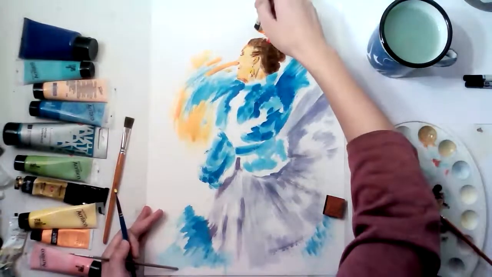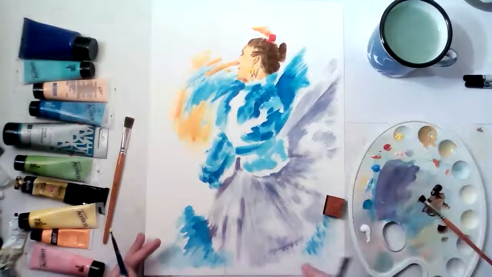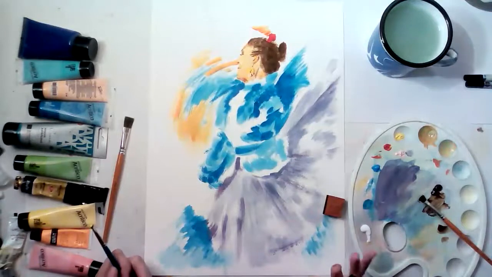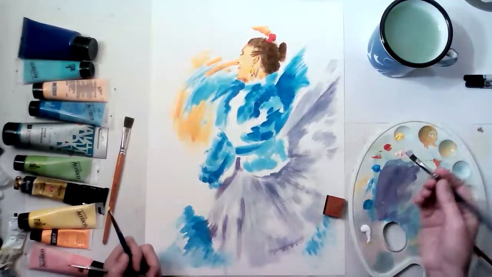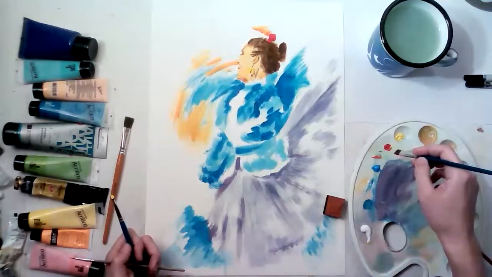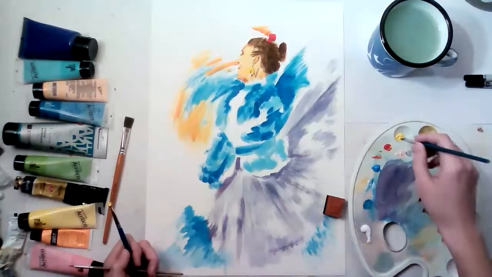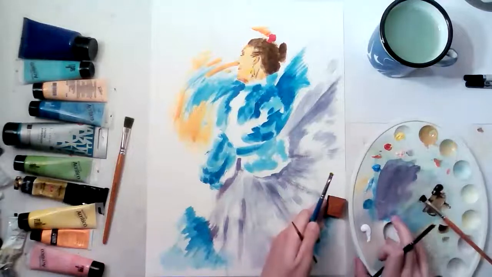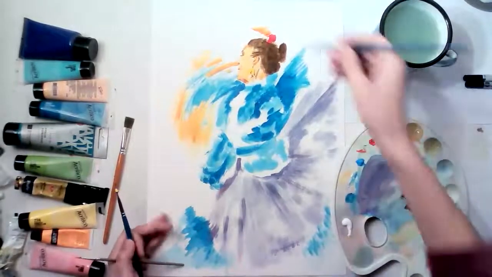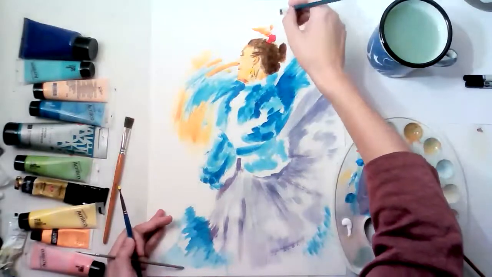So what I also did, for example, for this upper part, this red orange thing in the hair: I just put on my brush a bit of yellow and a bit of red, but separately. And then I mix it on the paper, and it always works nicely. Yeah, then you get those strokes.